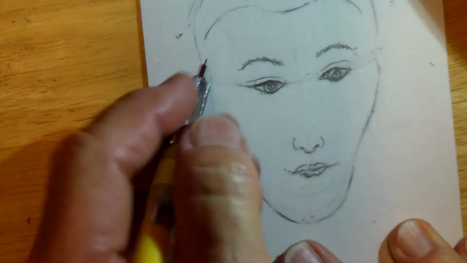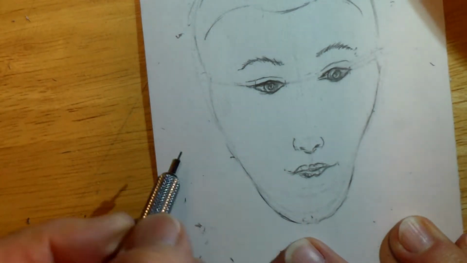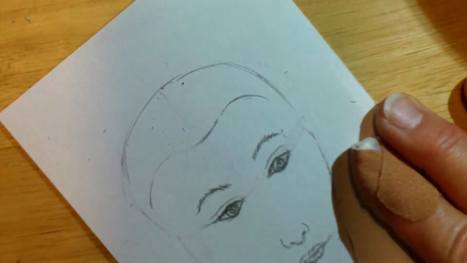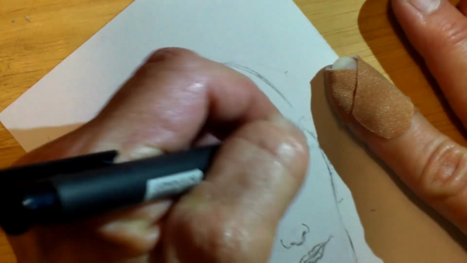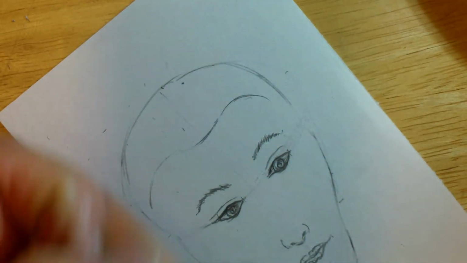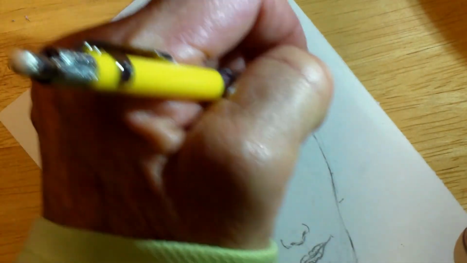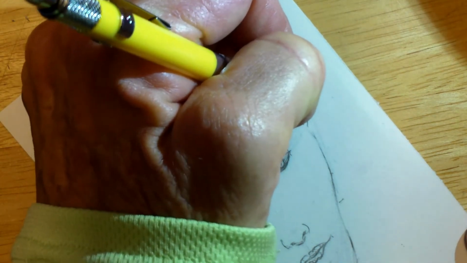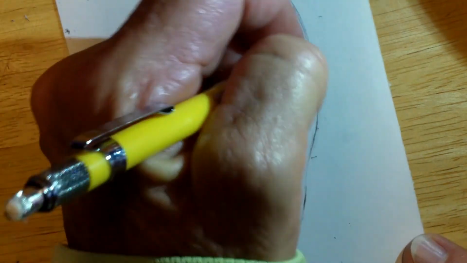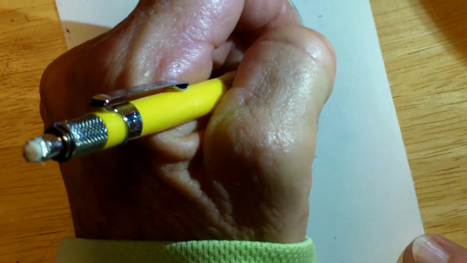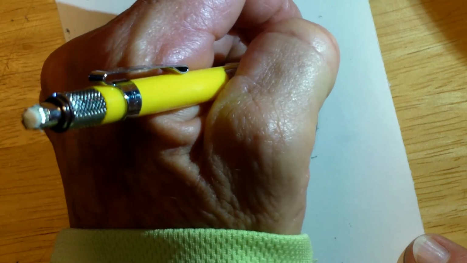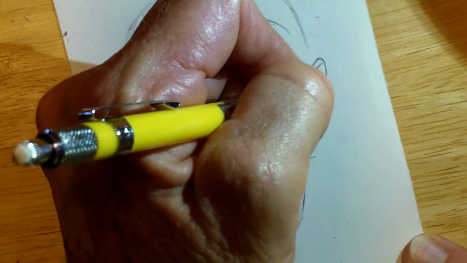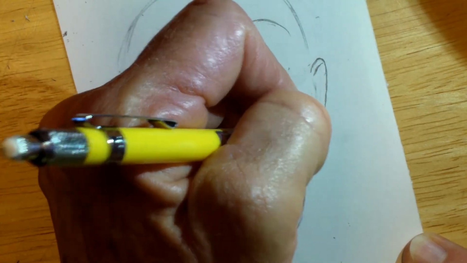Okay, so the end of the ear lines up with the end of the nose. So make two lines, two curved lines for the ear. Cut off the second one. Keep it close to the face. Bring it in. Bring it out a little bit.